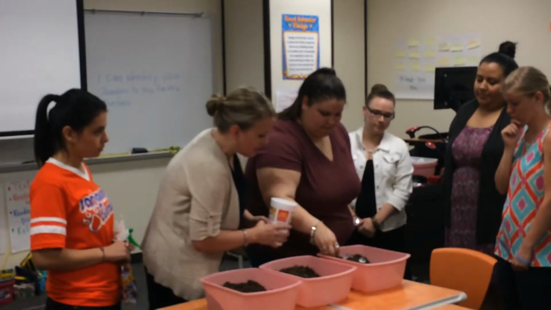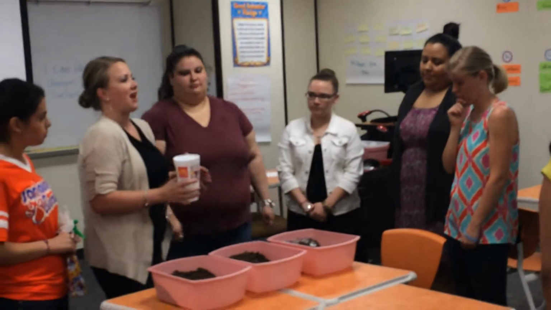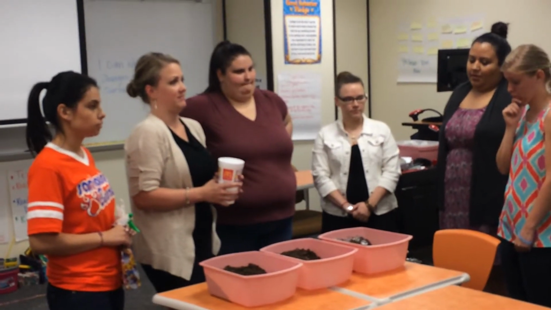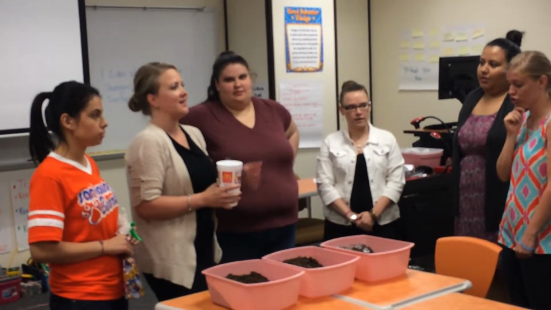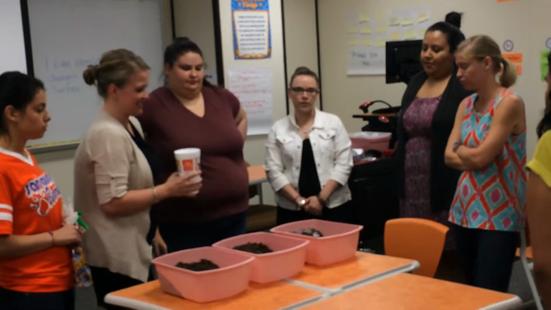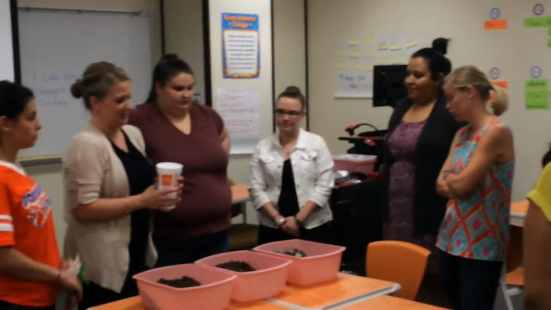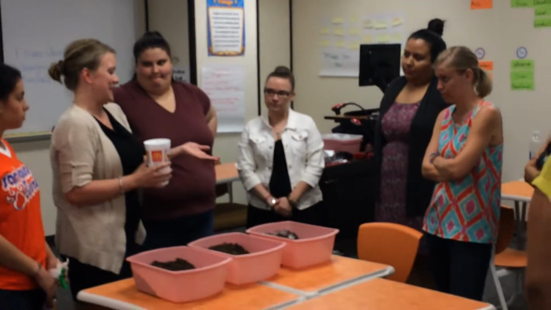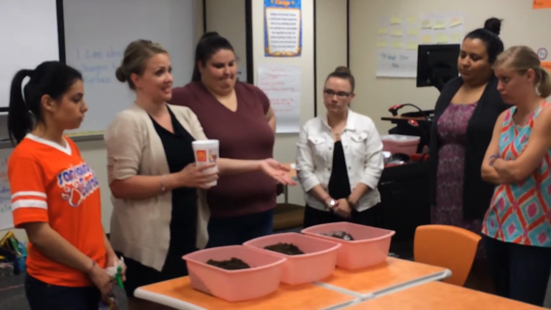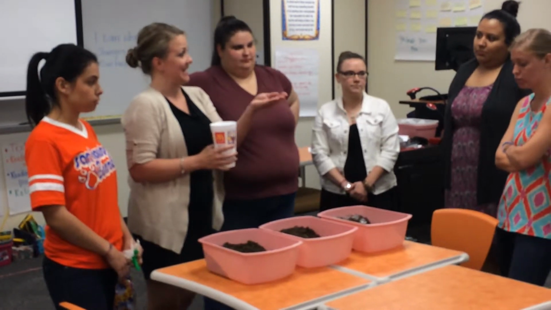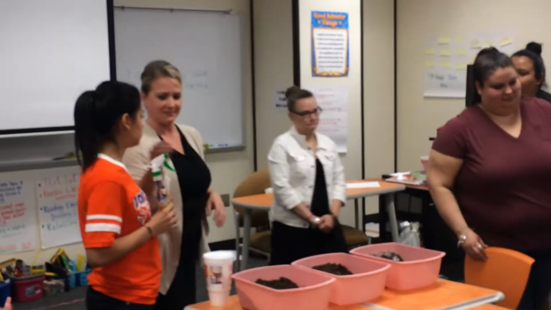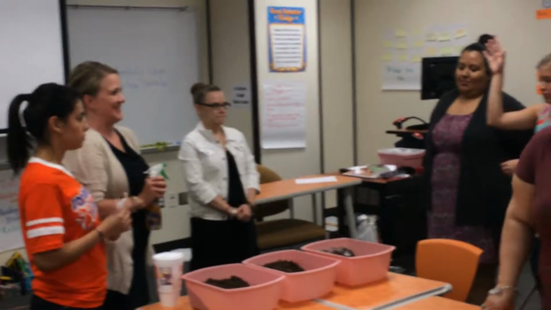Can anybody tell me, if this is real Earth, what would the ice represent that we saw in the pictures? Elements. Glaciers. And remember, those are called elements. Okay, and we're going to come back to this one because, can anybody tell me why we might have done ice first? Because it needs to take some time to melt. Awesome, and I need a volunteer for the second one. Thank you, Kayla.